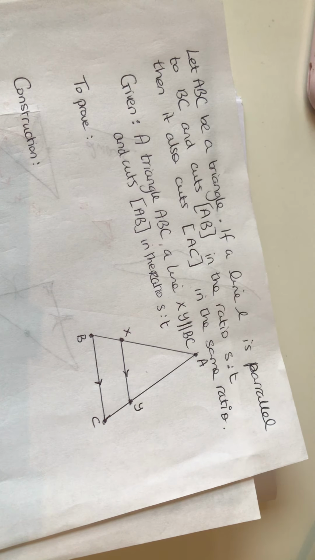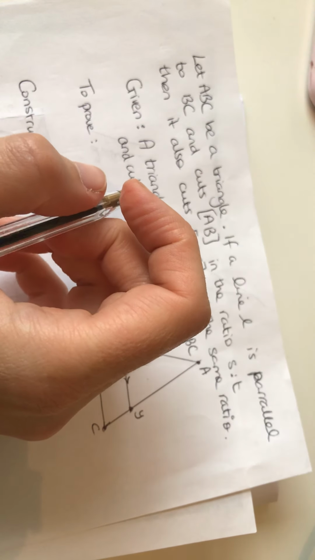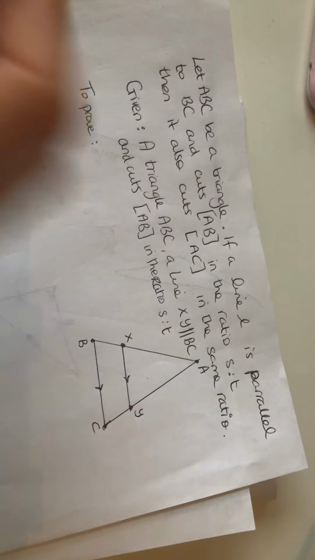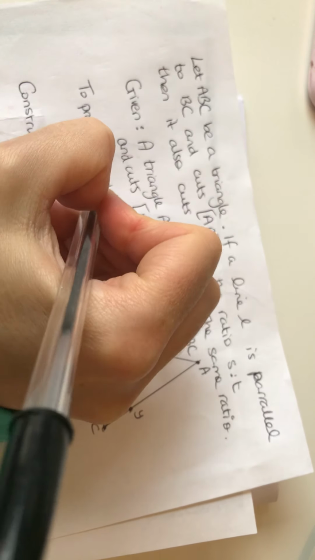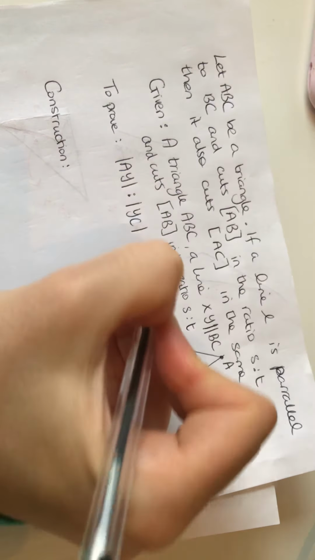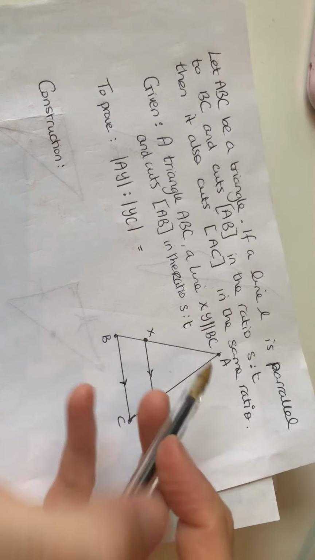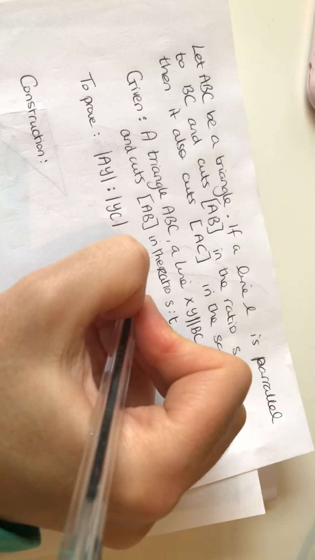What am I trying to prove? Again, it's written up here, but I'm trying to prove that AY and YC will be in the same ratio as AX and XB, but that's just the ratio of S:T.